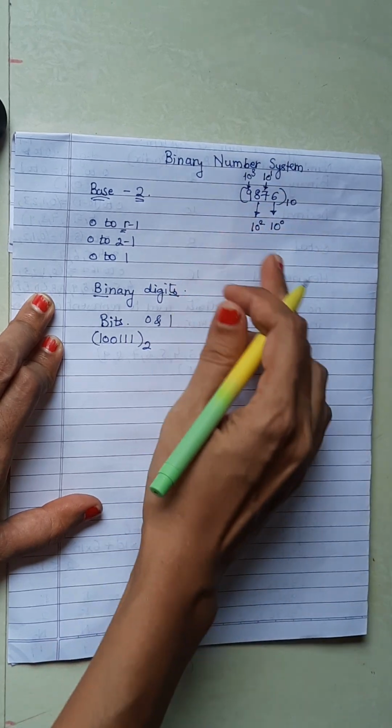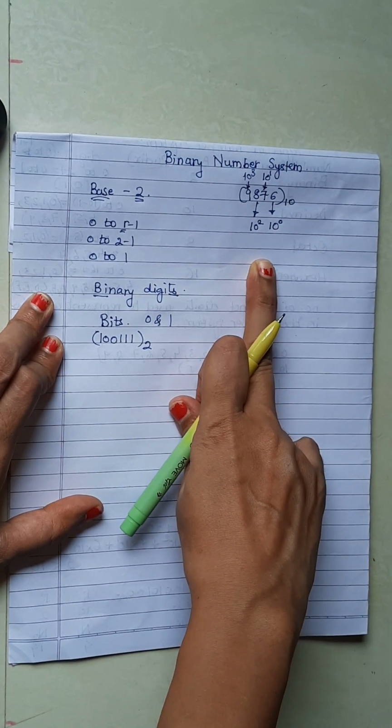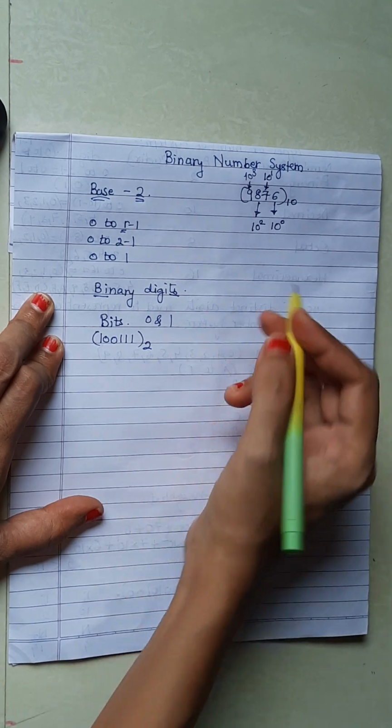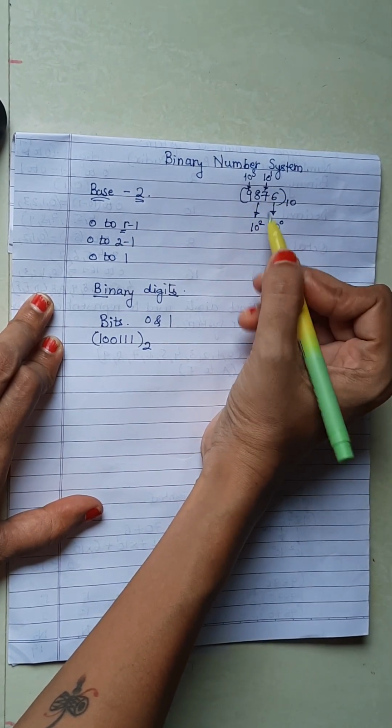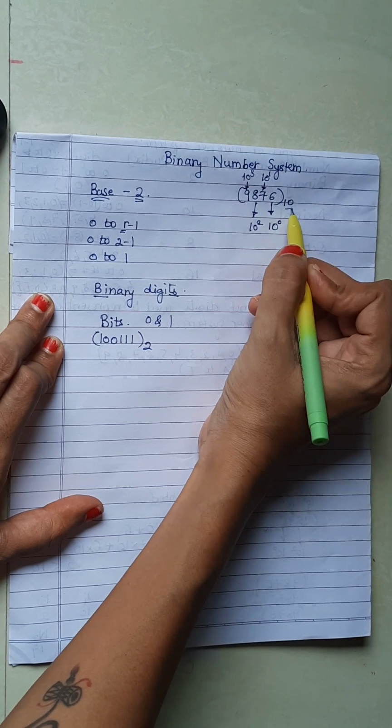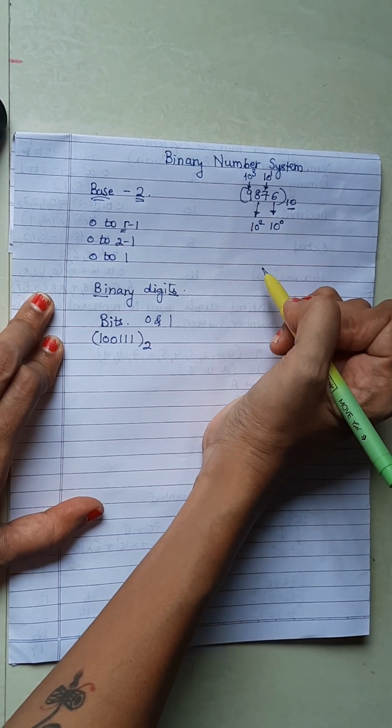Detailed explanation of the same can be found in the earlier lecture, so you can refer that. Here the digits carried the weight 10 raised to 0, 10 raised to 1 or so on, because the base was 10 in decimal number system.